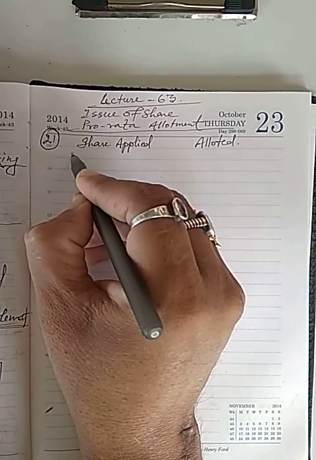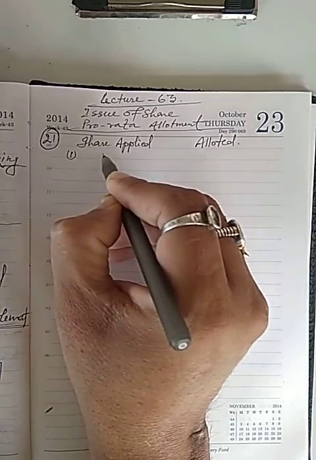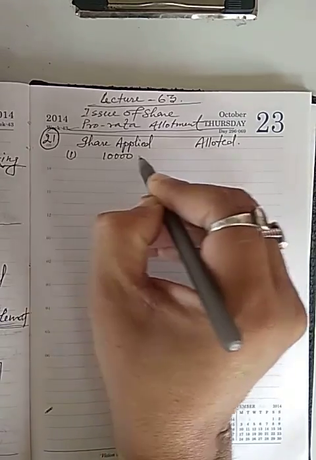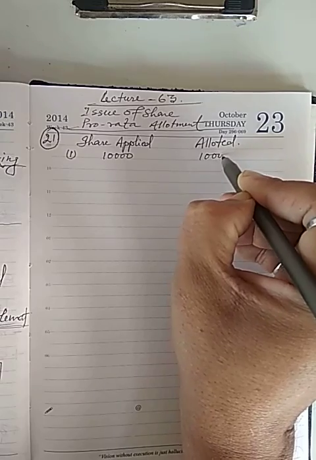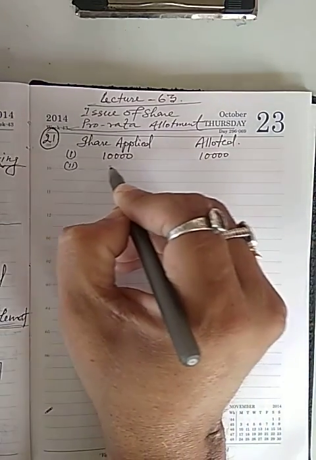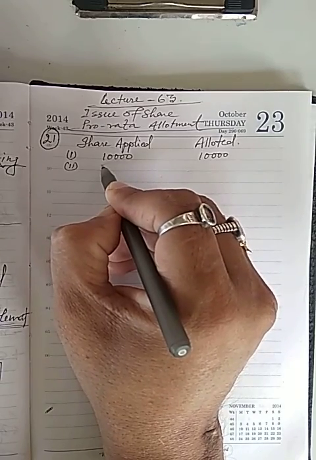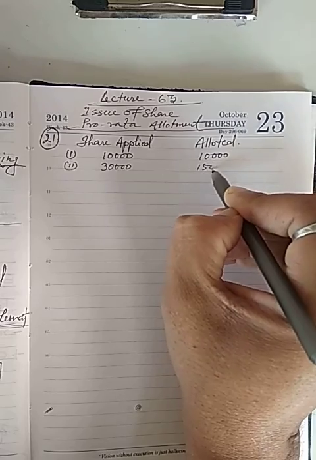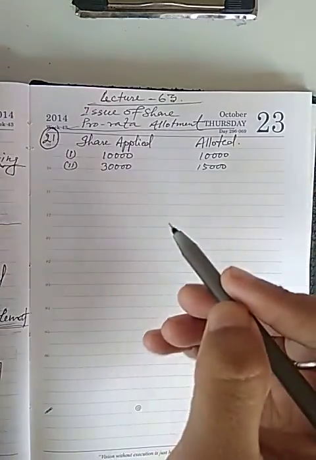Suppose the first applicant applied for 10,000 shares and was allotted 10,000 shares. The second applicant applied for 30,000 shares and was allotted only 15,000 shares.